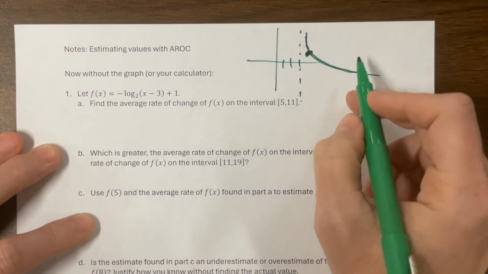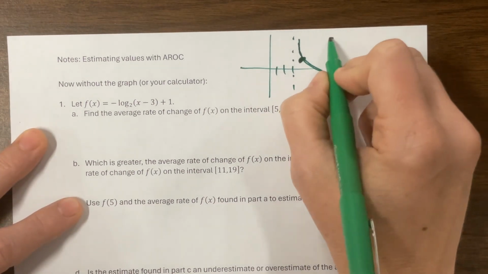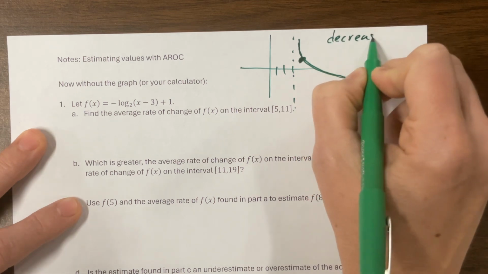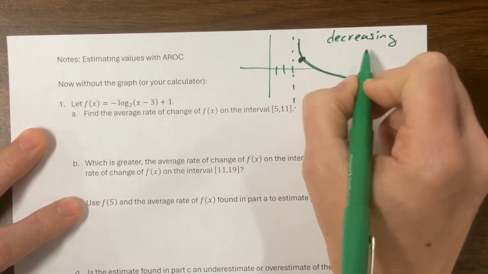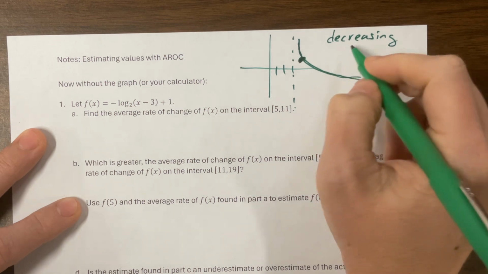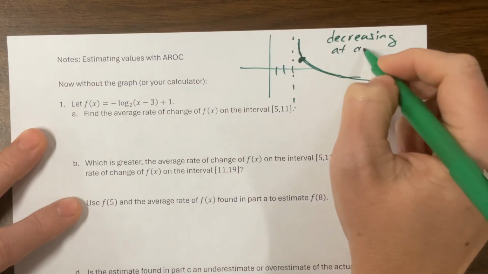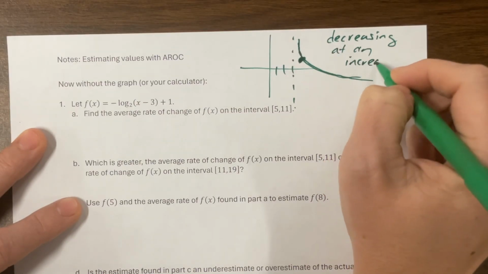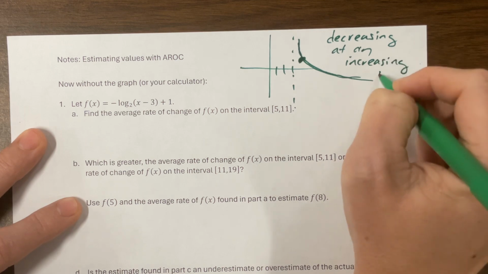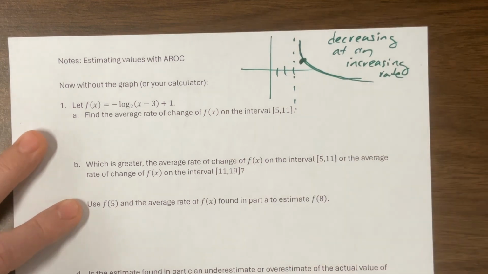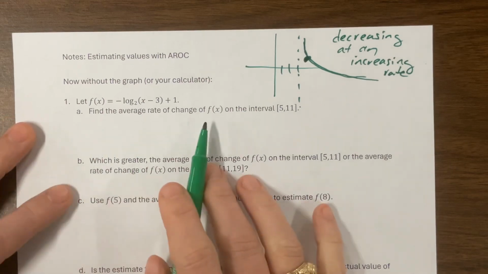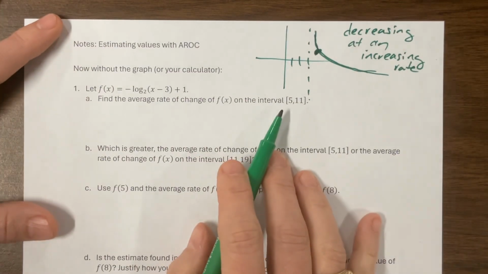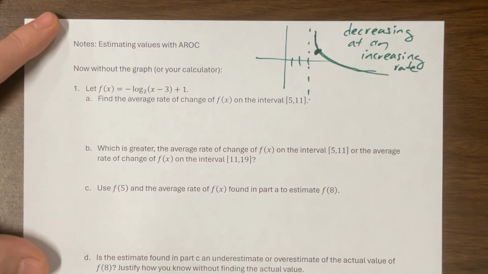Okay, so what is happening here? Well, we're decreasing. We're concave up, so it's decreasing at an increasing rate, because this was concave up. Okay, so find the average rate of change. Hopefully I wrote these problems and I was trying to make them nice, but I haven't worked it yet.